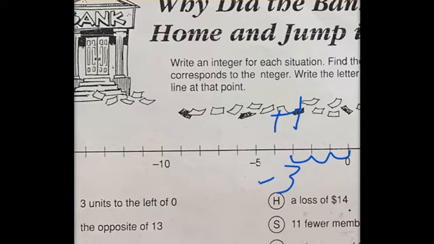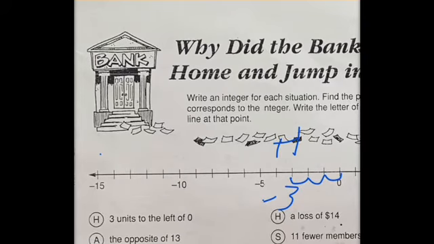All right, the next one says the opposite of 13. Well, what is the opposite of 13? -13. So I've got to find it. And if you got your number line already numbered, it's real easy. -11, -12, -13. See how jumbled it gets? But we know that it would be right here. And I would put an A.